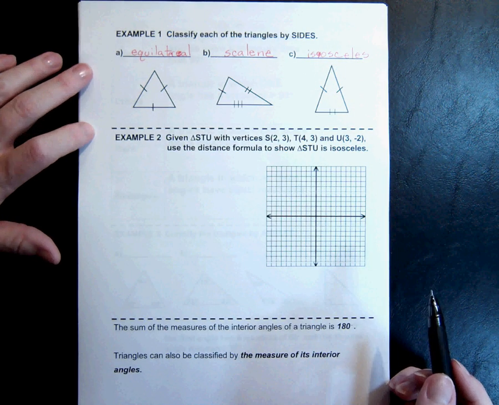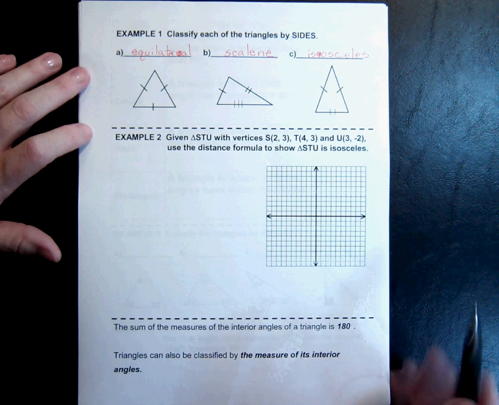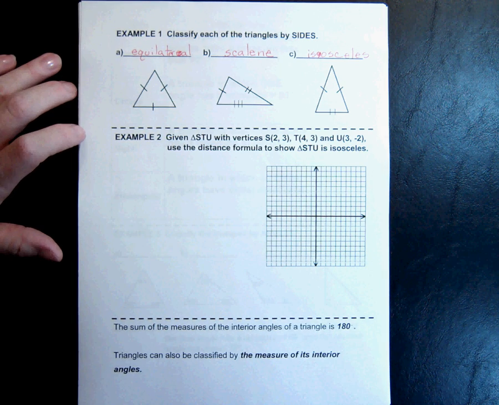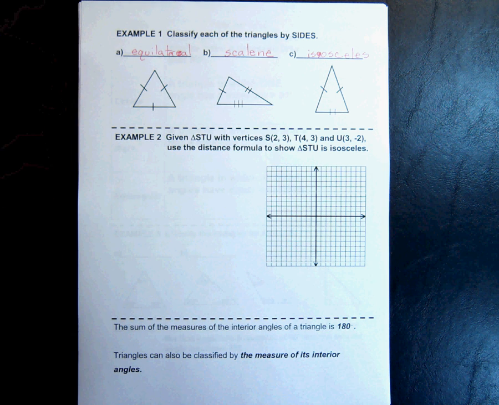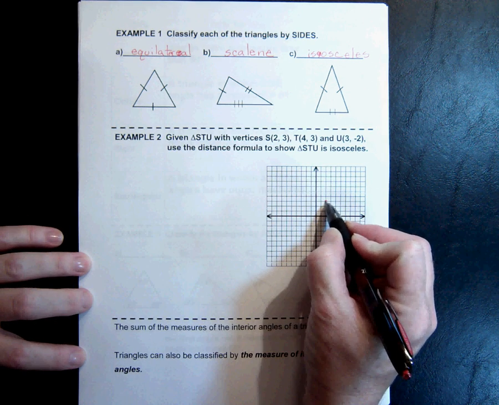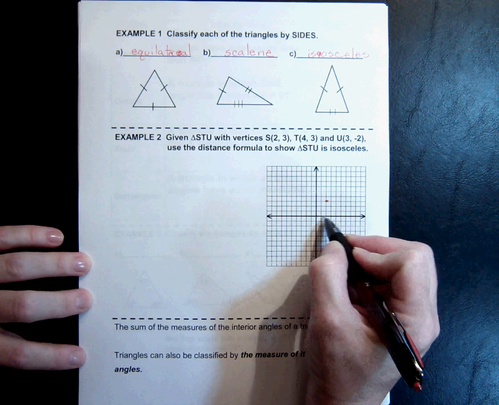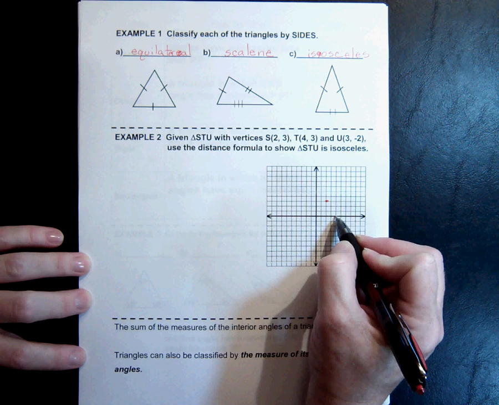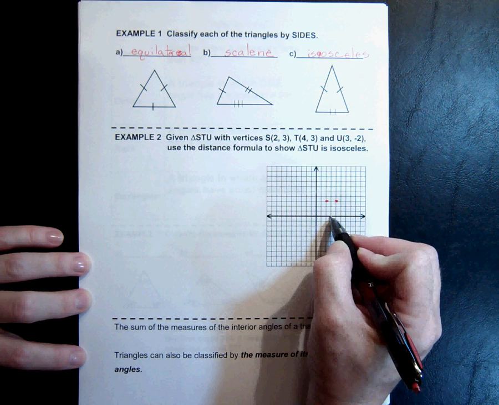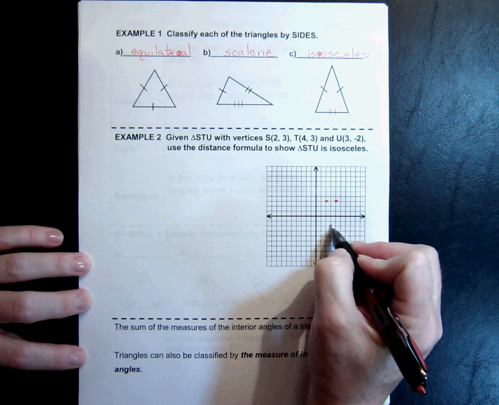I-S-O-S-C-E-L-E-S. Okay, given this example, you're going to plot these points and use the distance formula to show that it is an isosceles triangle. So if we plot these points, walk over 2 and up 3, walk over 4 on the x-axis and up 3, and 3, negative 2, long and skinny.